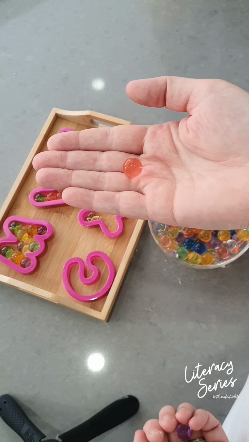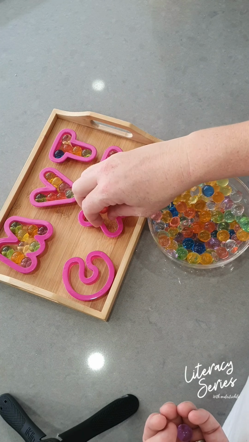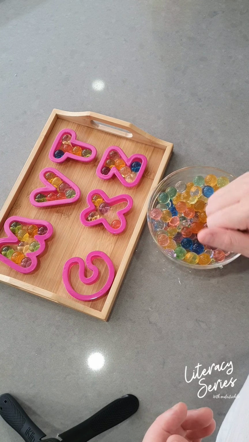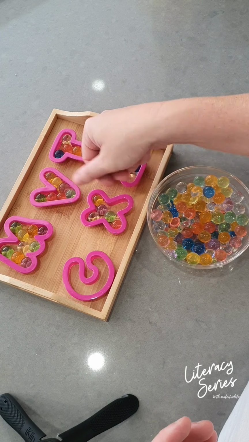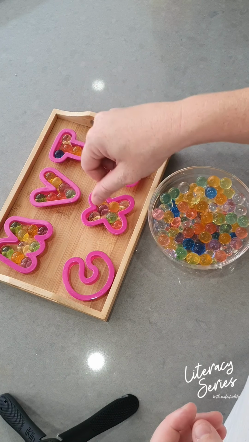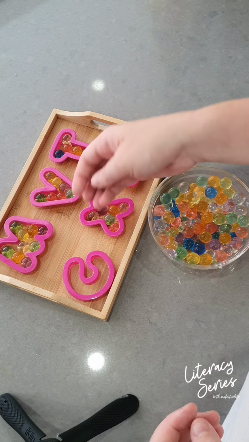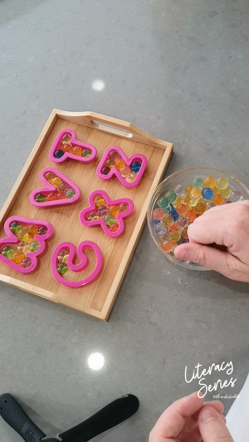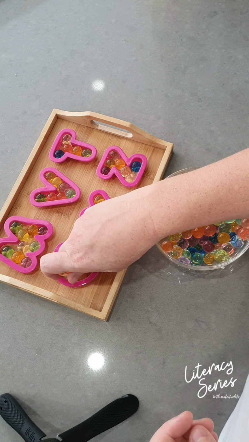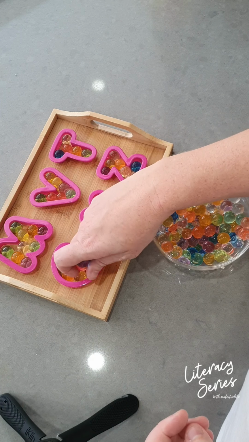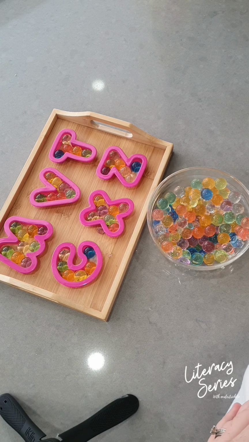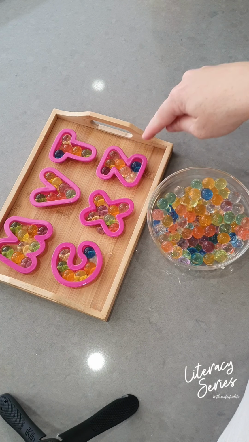And they might be able to do that with a different filler, like maybe beans or rice that aren't so slippery. And you can use scoops with rice. You can use oats, you could use quinoa, you could use pasta, you could use whatever you have, just to fill these cookie cutters up with beads. So let me know how you go with this one, because it's very simple, but really effective for just getting lots of exposure to sounds and letter shapes.